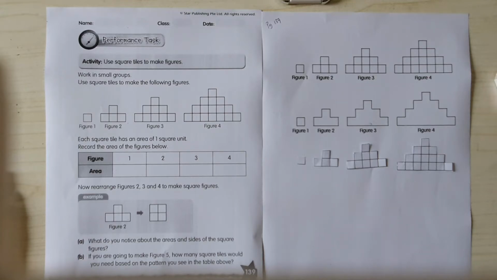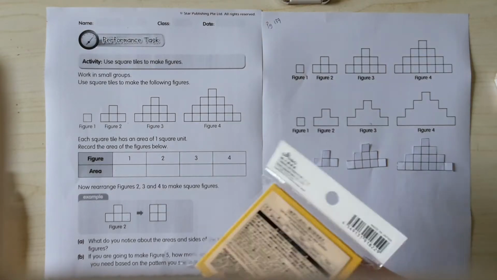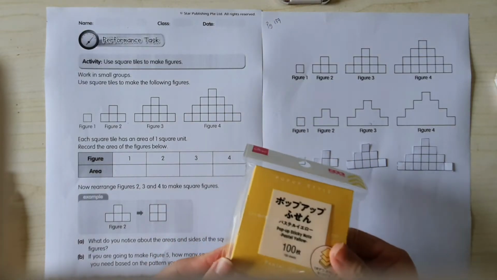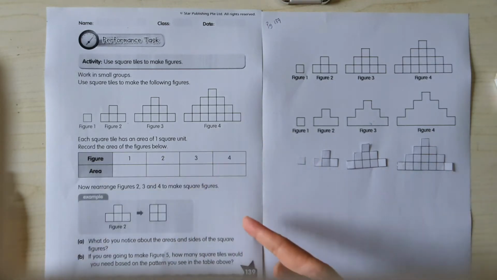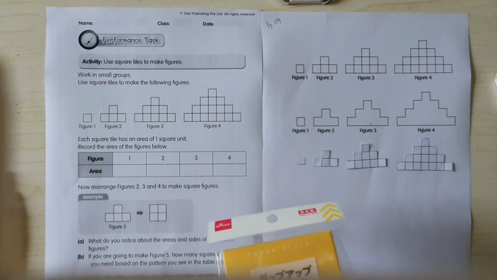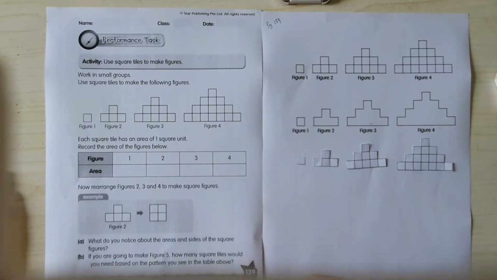Now, to do this activity, it requires us to use some square tiles. Some of us may have some tools at home that are square tiles that we can play with. Some of us don't. Okay, I have a few suggestions. Like here, I have a stack of post-its, and you can use these post-its to carry out this activity. And actually, the post-its can be used for another activity as well, which I will share with you on another video.